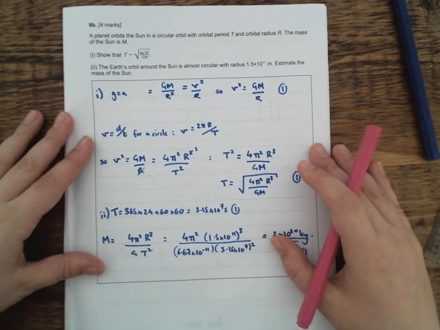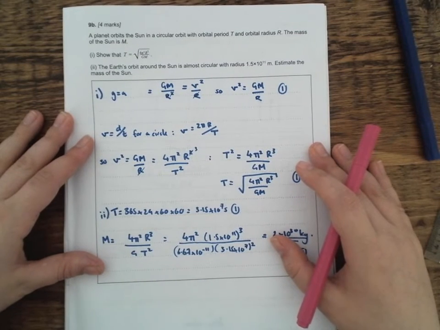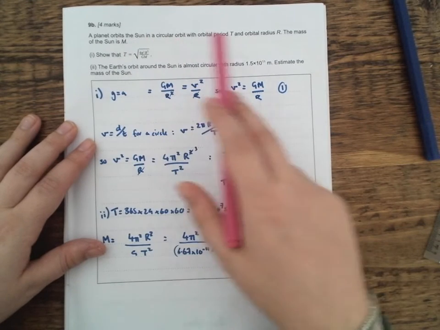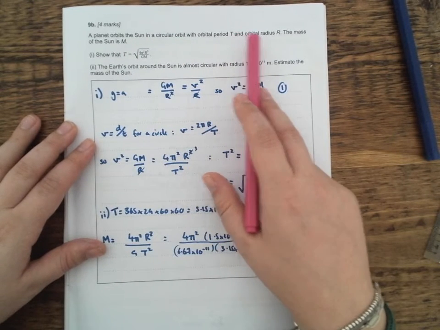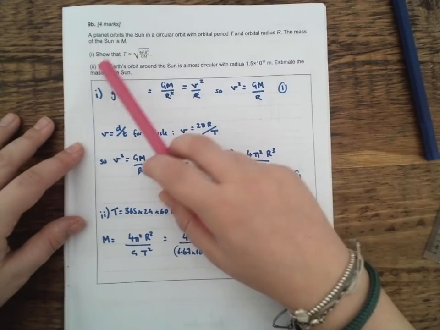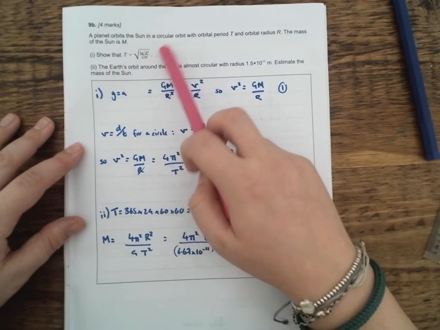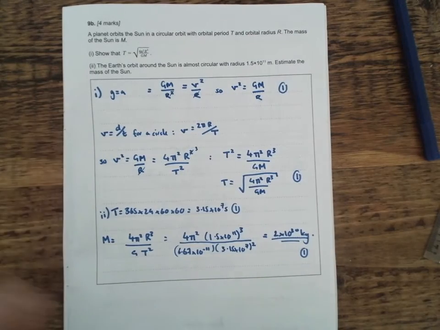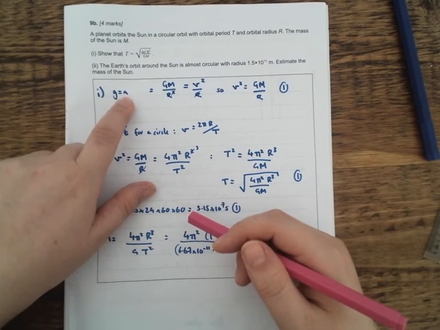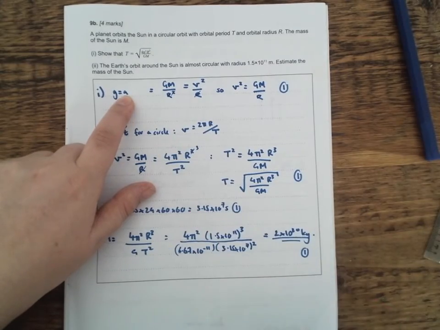Part B was asking a little bit about circular motion, and we had the planets orbit the sun in a circular motion with the orbital time period of T and an orbital radius r. The mass of the sun is M. So we need to show that T is equal to this little equation up here. Remembering that gravitational field strength can be equal to the acceleration, I'm looking at the acceleration in terms of circular motion.